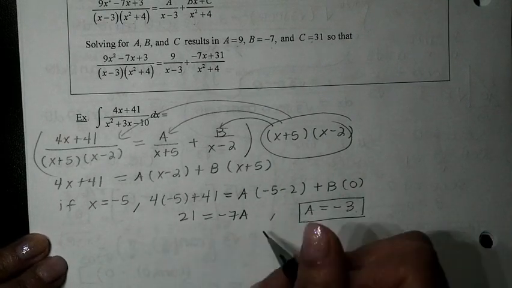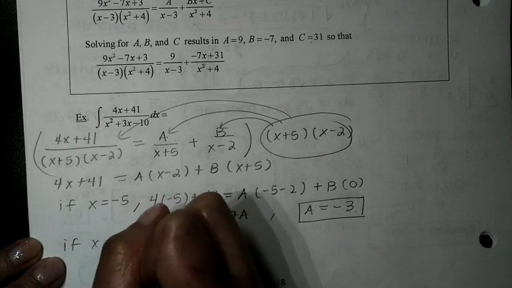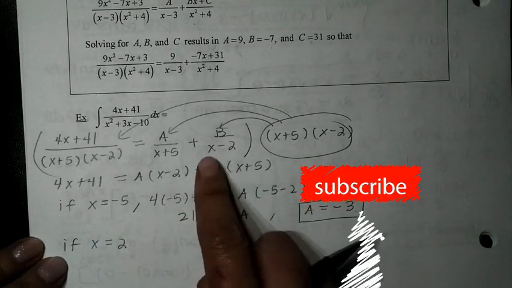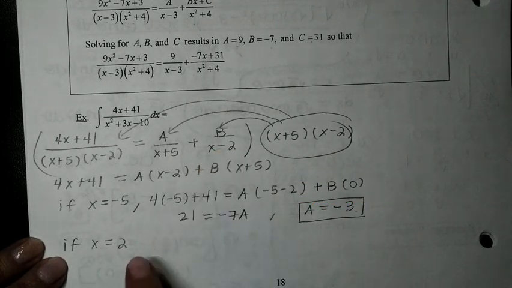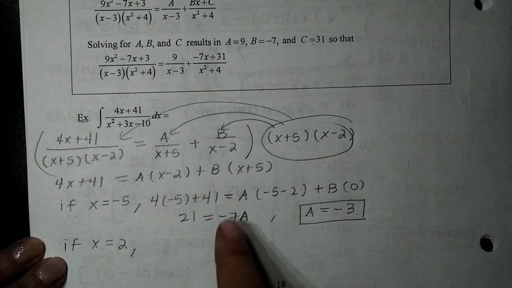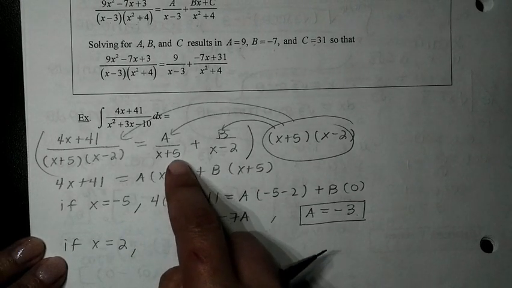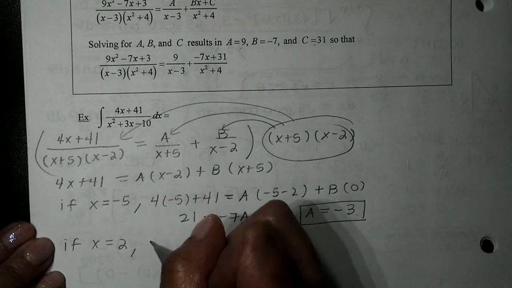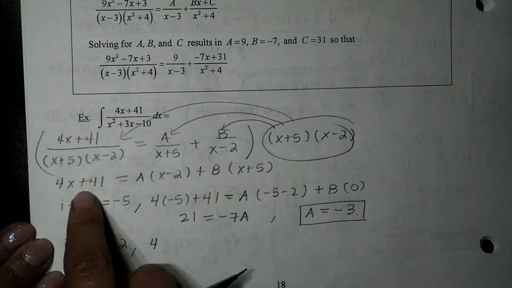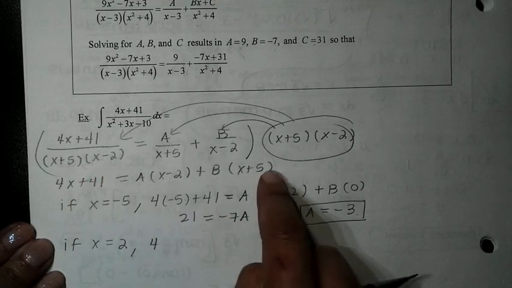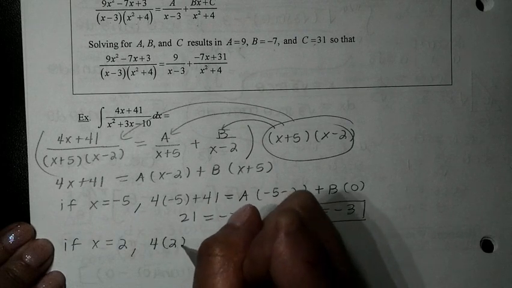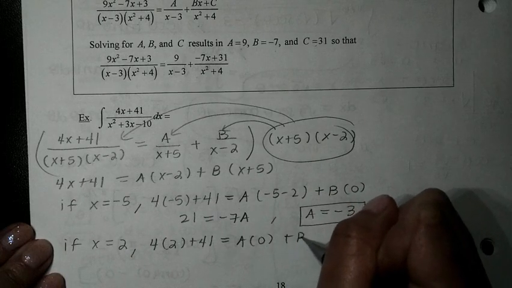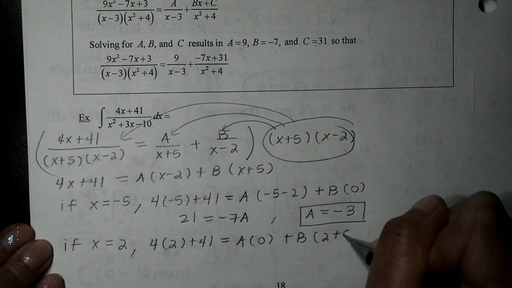Now, what do you have next? If x is equal to 2, you are going to see the situation where the second factor is equal to 0, so that's why I selected 2. Everything is based on the factors. So if you cannot factor out that denominator, game over. What happens here? Remember, you are plugging this value in the easier expression that you have: 4 times 2 plus 41 is going to be equal to a times 0 plus b times 2 plus 5.